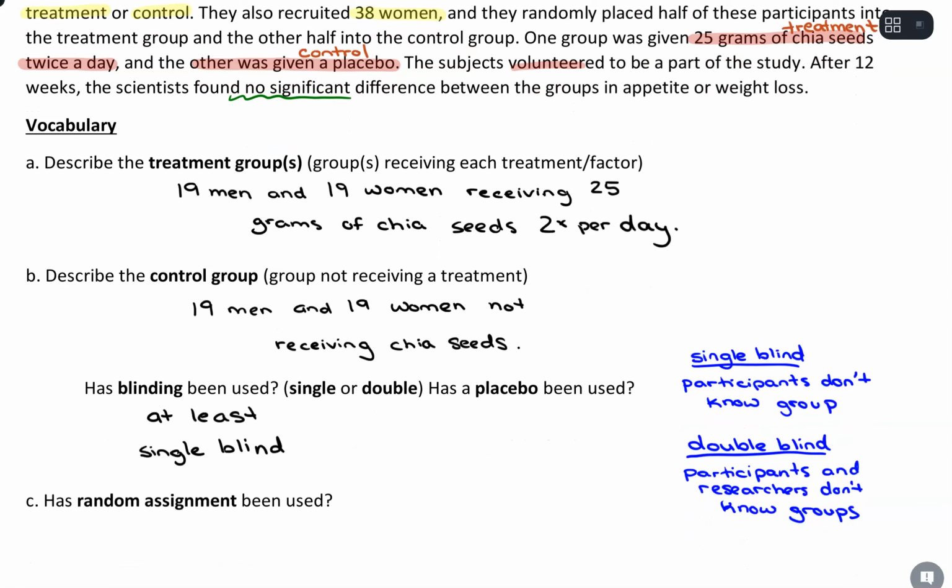Has a placebo been used? And that's our fake treatment. And they went ahead and told us that yes, they are using a placebo. So I'm just going to go ahead and answer that with a big yes. So placebo's been used, which means we have at least a single blind experiment.